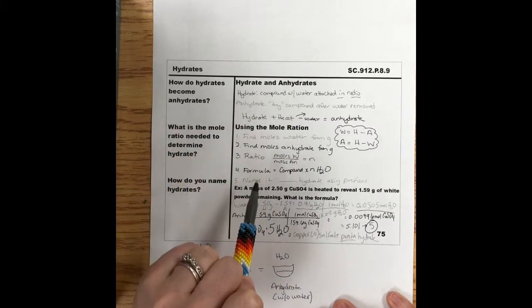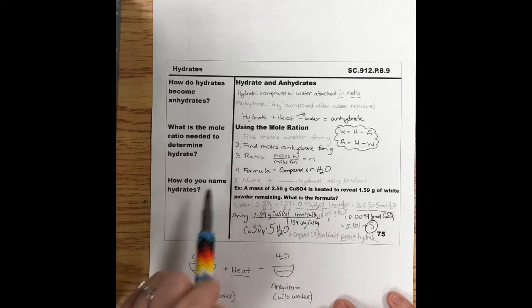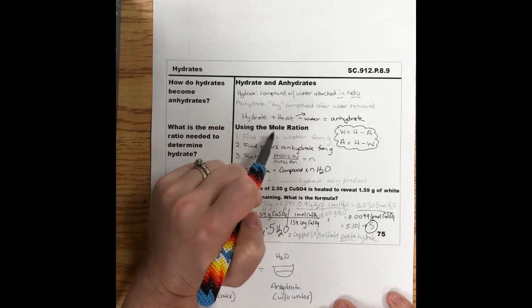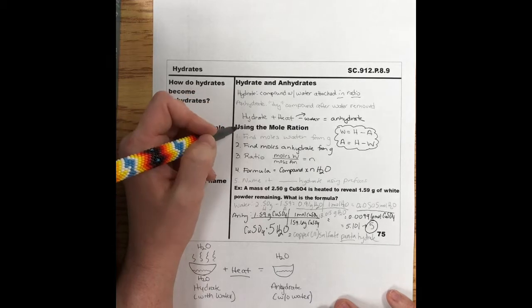How do hydrates become anhydrates? What is the mole ratio needed to determine hydrate? And how do you name hydrates? Okay, so hydrates and anhydrates, that's our first most important piece, and that's the vocab for this section.